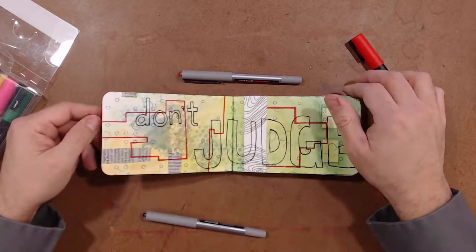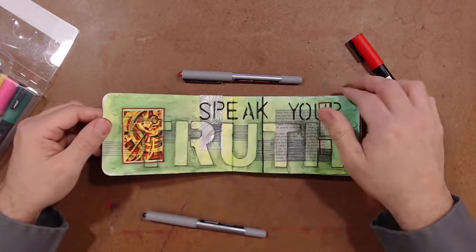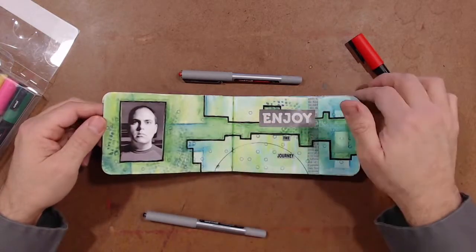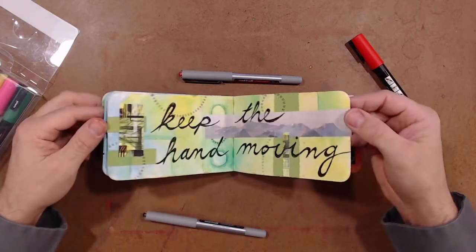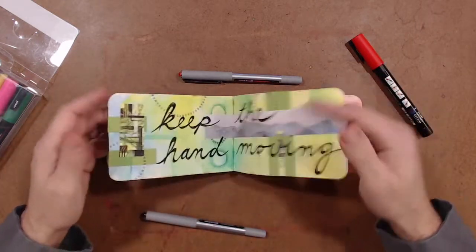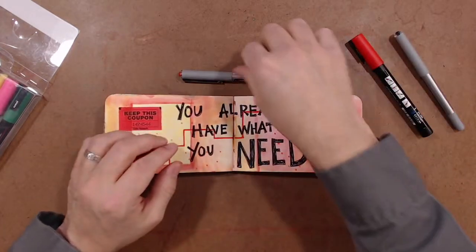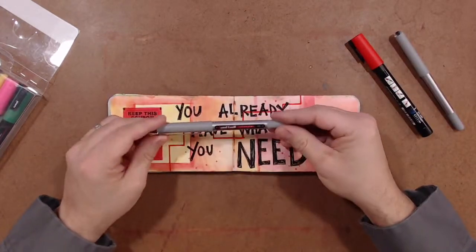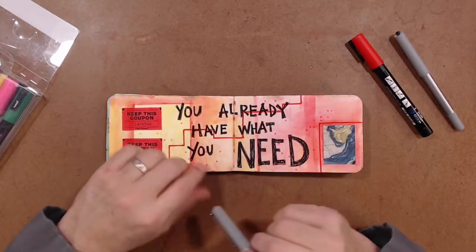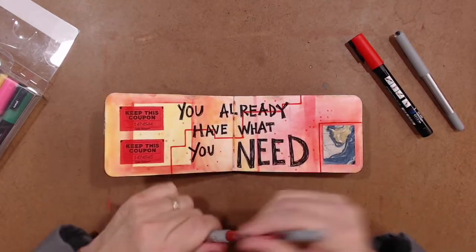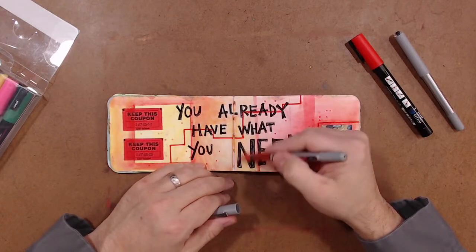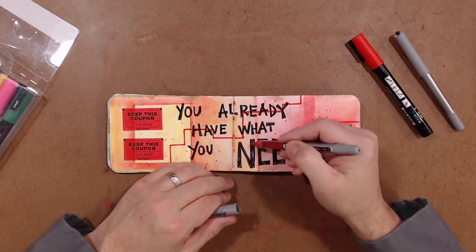The last way I want to show embellishment is, I guess, a form of outlining, but it's something that I like to do. Maybe I'll do it here. Let me see. No, I think I'm going to do it here. So I'm going to use my Uniball pen, and I'm going to outline, but I'm not going to go right up on the letters like I did before.